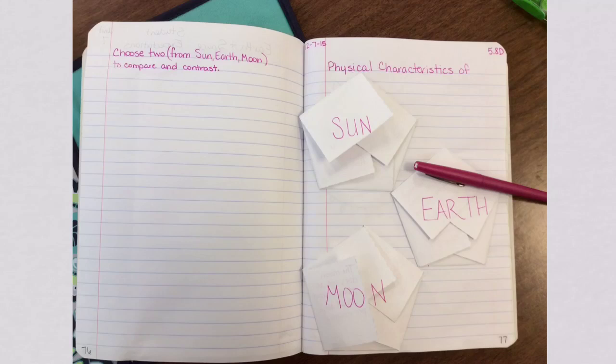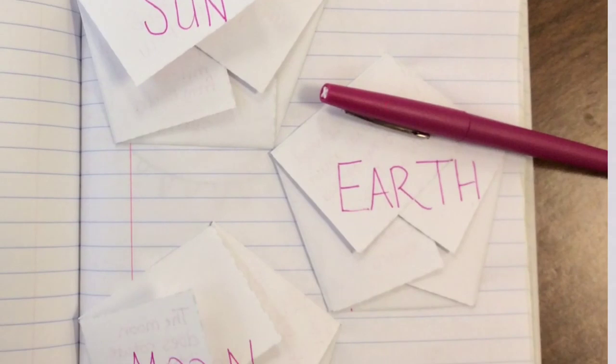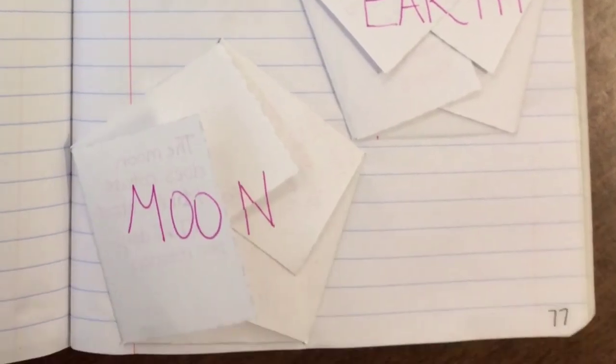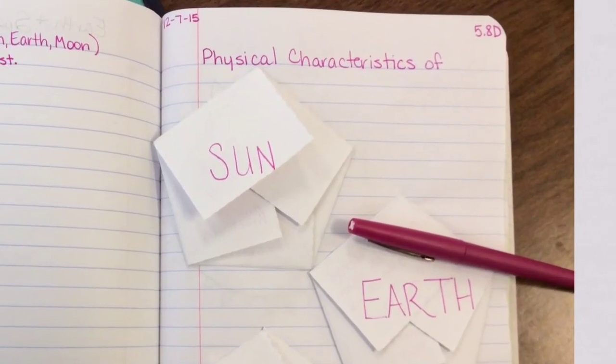Then turn to page 77. The date today is 12/7/15. Over here in the corner, we're going to look at 5.8D. And your title is Physical Characteristics of the Sun, Earth, and Moon. So if you'll go ahead and write those on top of your flaps and get your date, corner, and title.